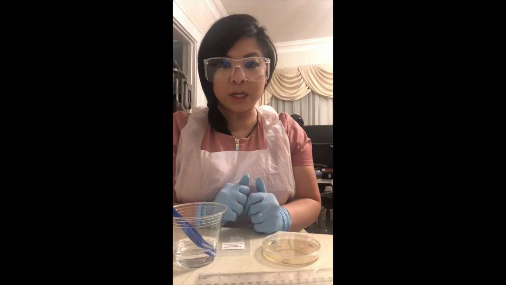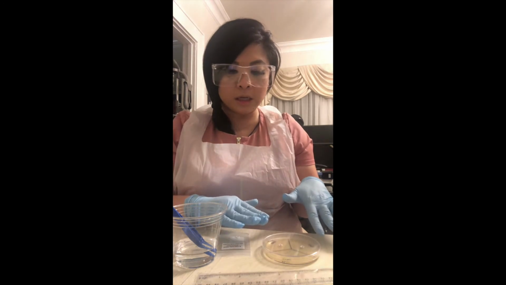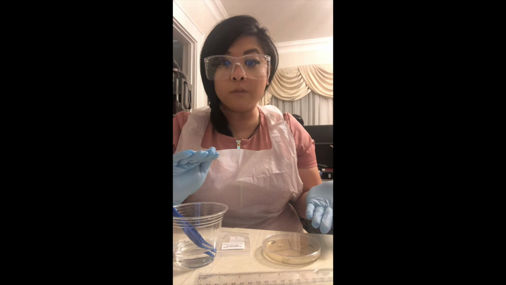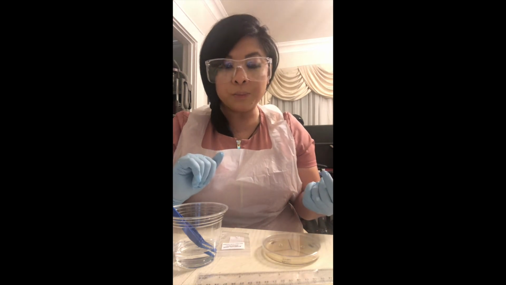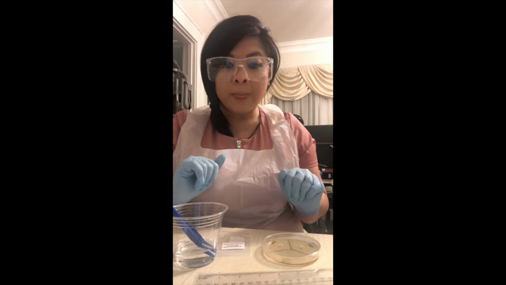Hello, this is a continuation of my experiment, antibiotic sensitivity Kirby Bauer diffusion test. I allowed my agar plate to remain undisturbed, lid side up, for about 2 hours now, until the broth has been fully absorbed into my agar.